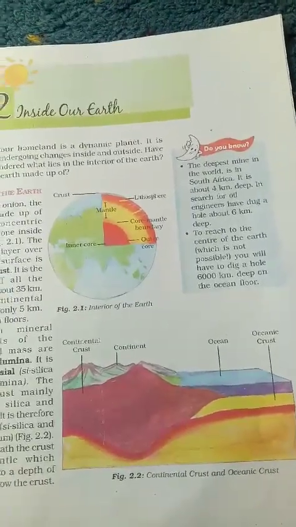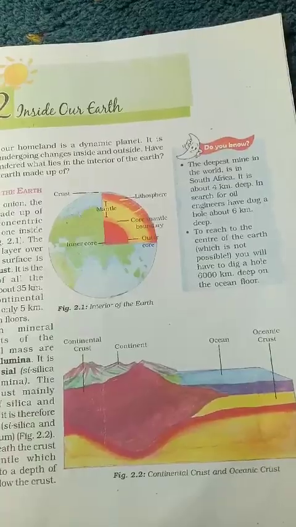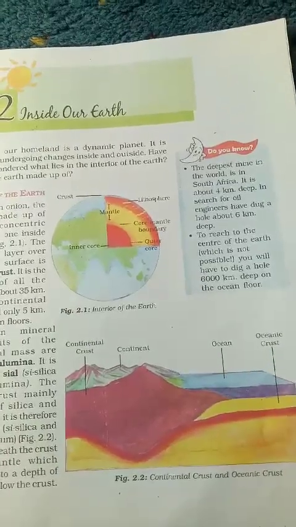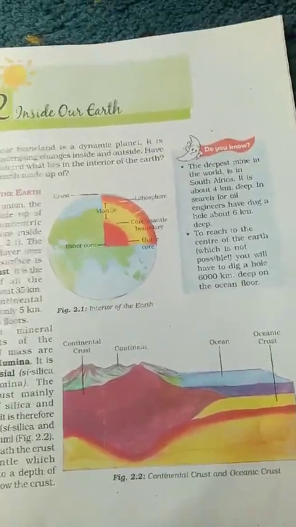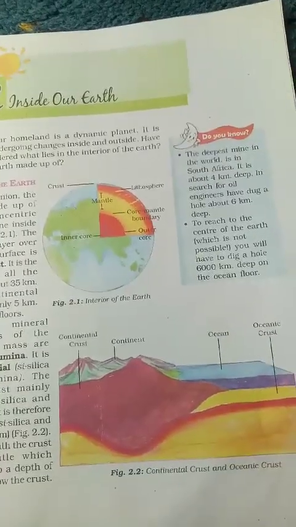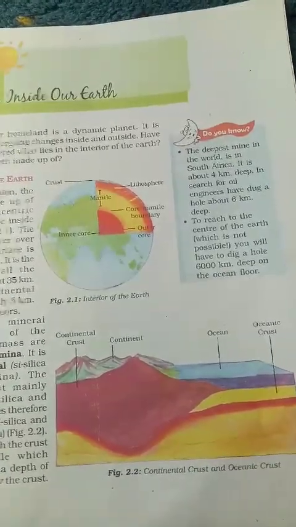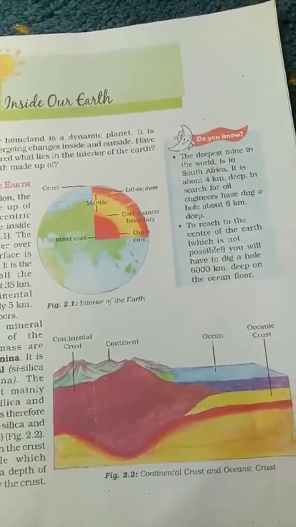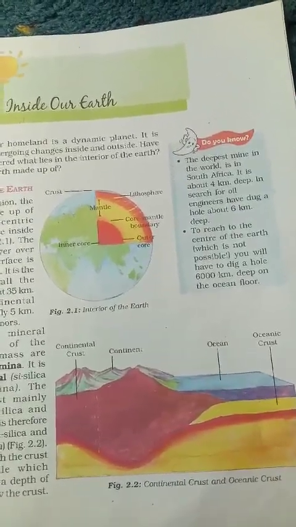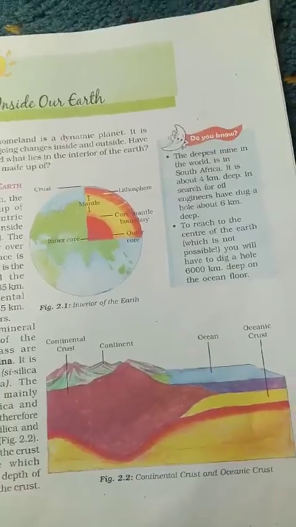The main mineral constituents of the continental mass are silica and alumina. It is thus called Sial. Si for silica and Al for alumina, and together it's called Sial.